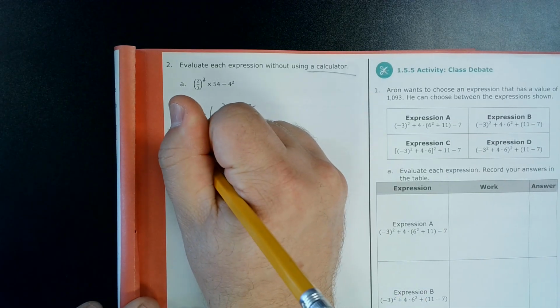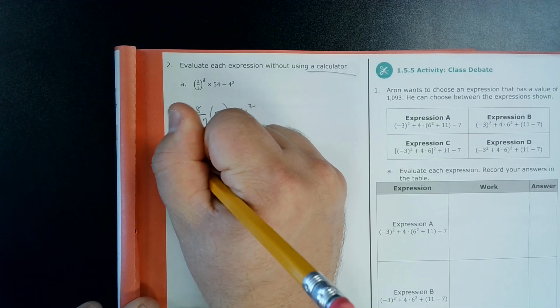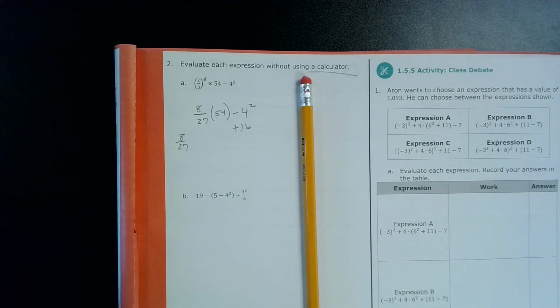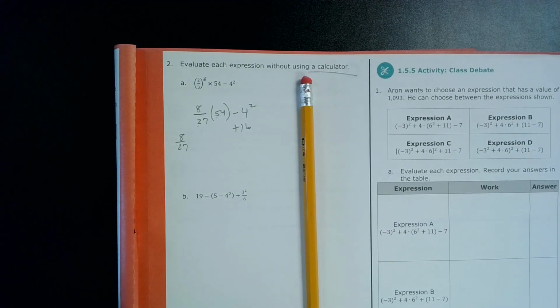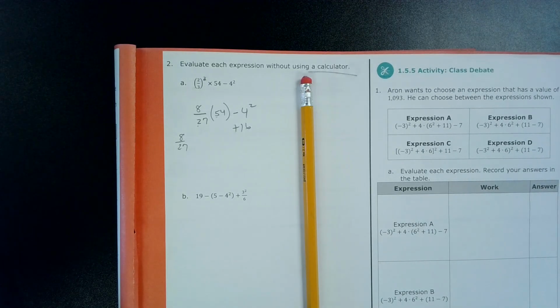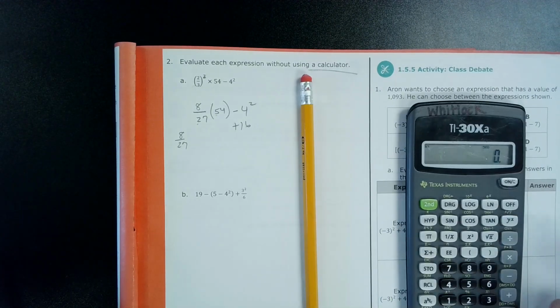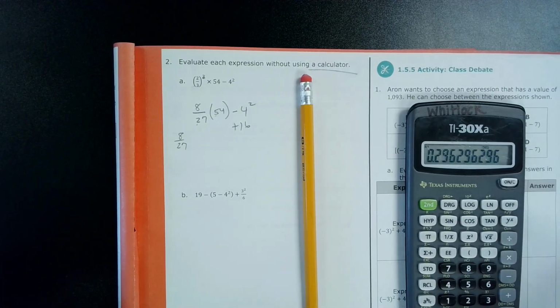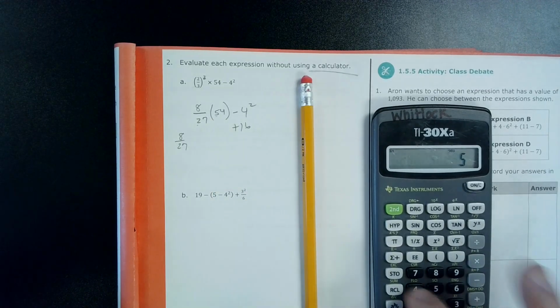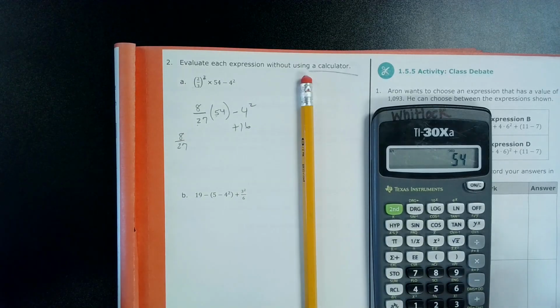So 8 divided by 27, second, grab a calculator. Hold on. There we go. Okay. So 8 divided by 27 is 0.29629. If you see it repeats, times 54, because we do multiplication left to right first.